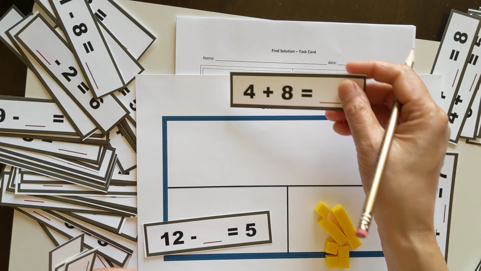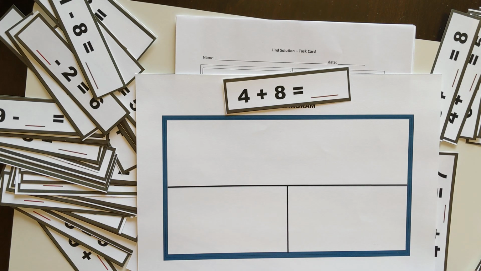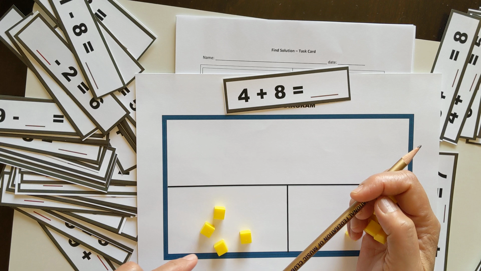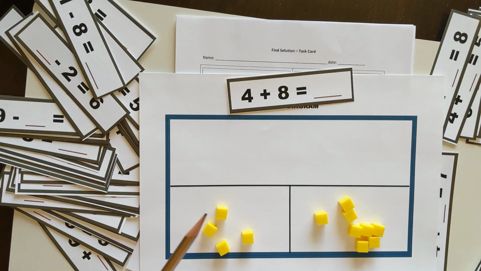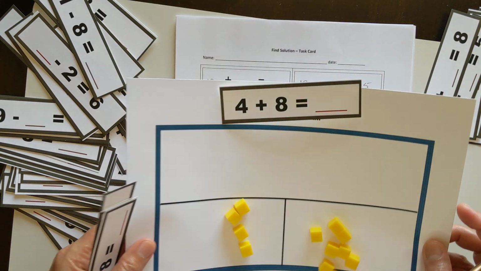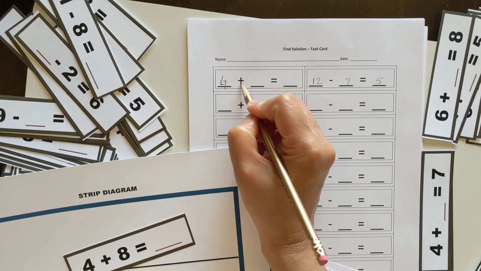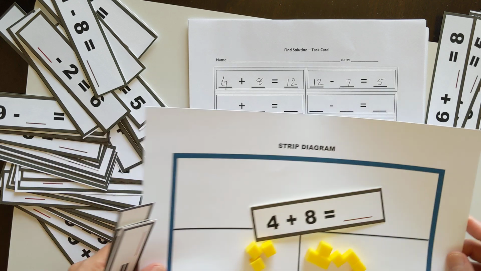Now this one is 4 plus 8. So part and part are given. One is 4 and the other one is 8. 4 plus 8 is 12. I'll go place it here. 4 plus 8 is 12.